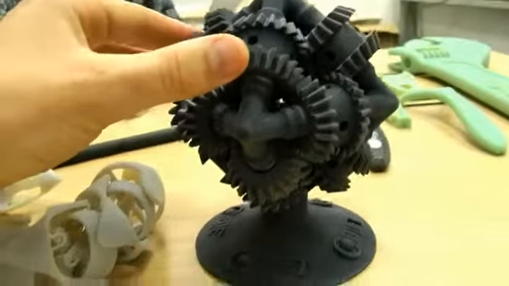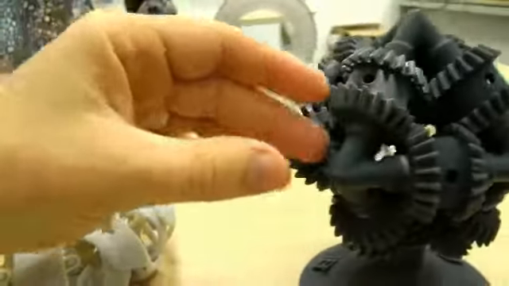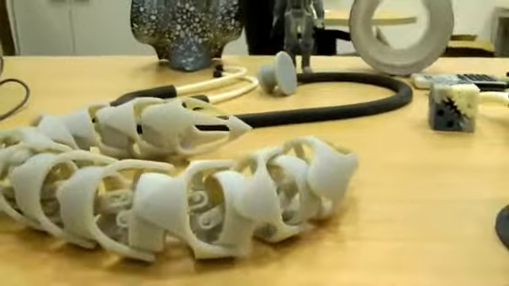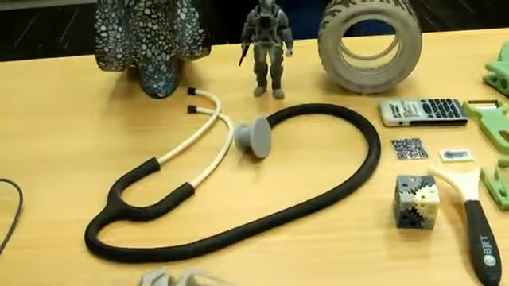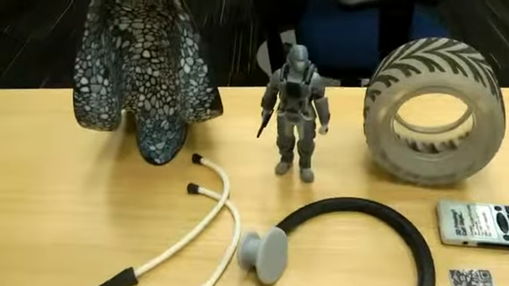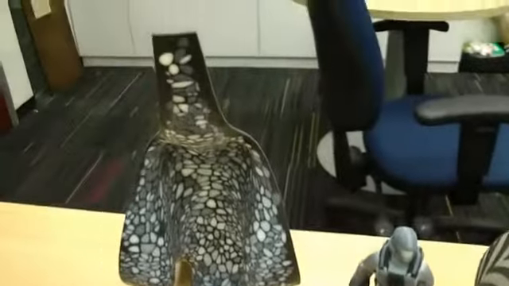Okay, so here we go. This is Objet's single material 3D printing. Now let's move on to one of the major advantages that Objet has in the market, which is what we call multi-material 3D printing. And here are some excellent examples.